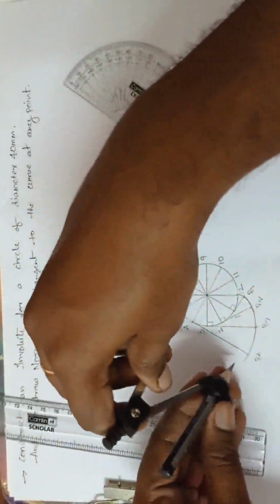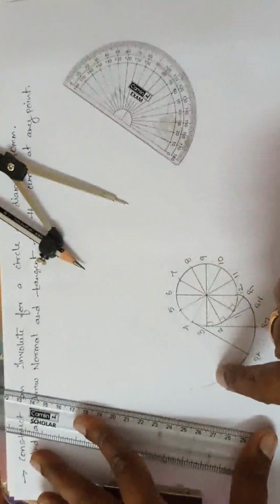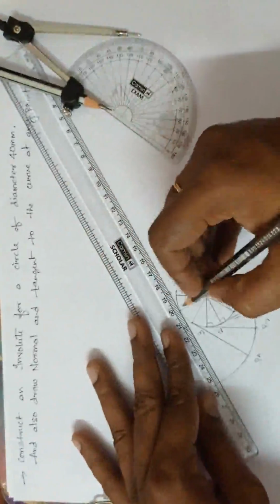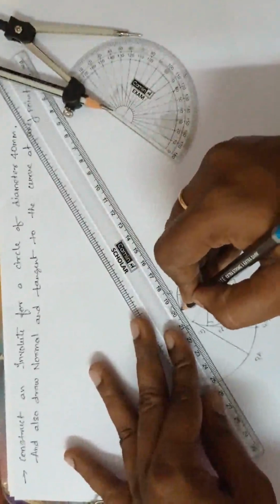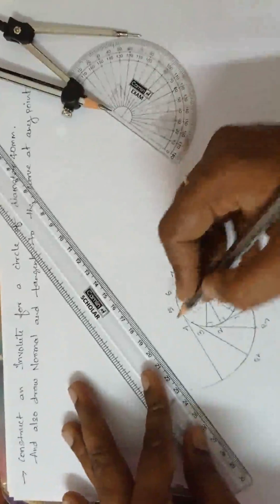Now the fifth point is the center and the radius is 5P4, to get P5. In my mind I can assume the line is coming over here, so approximately I can draw the curve up to here. Okay, done. Next, I am drawing a 90 degrees line from P5, such that it is 90 degrees with 5 and 11.